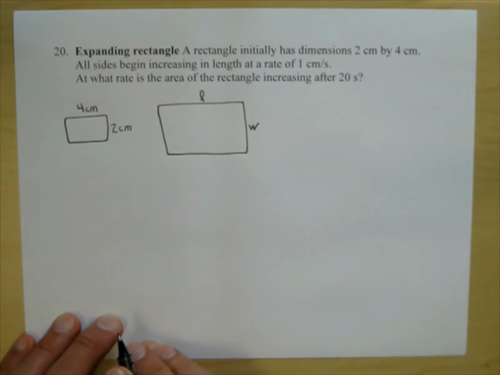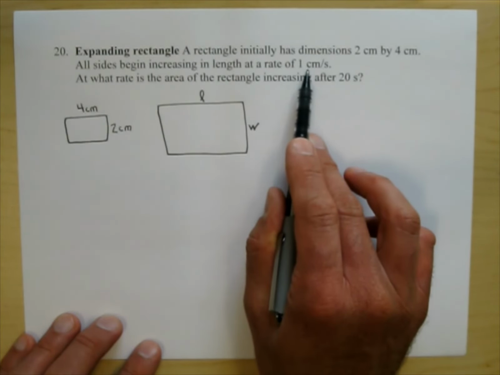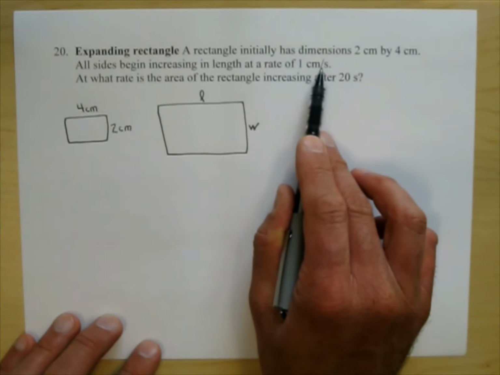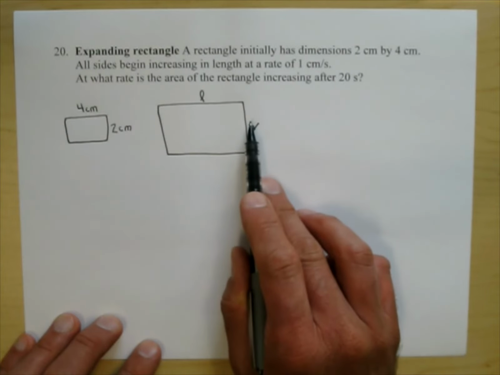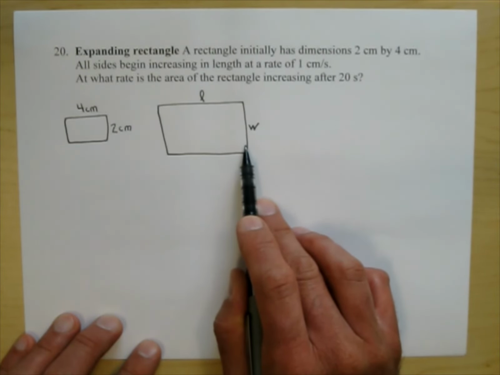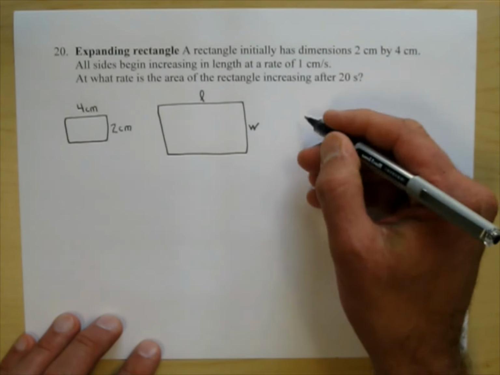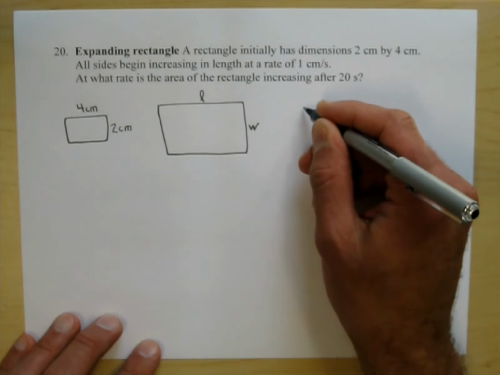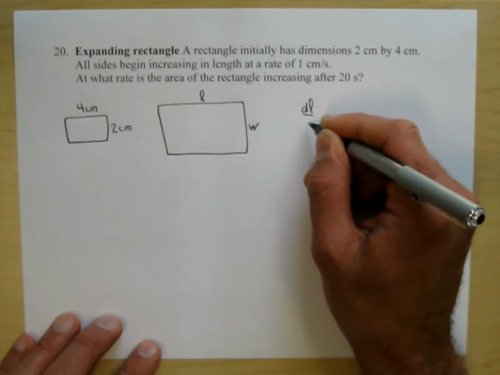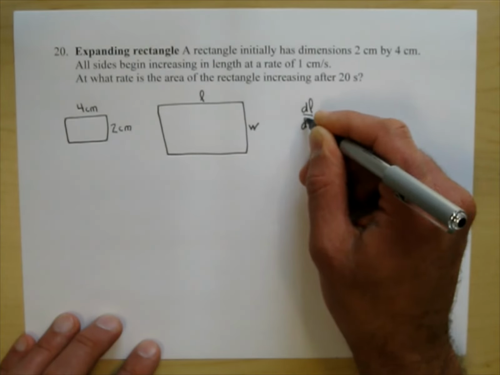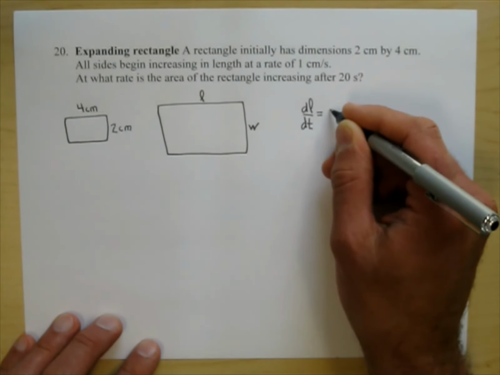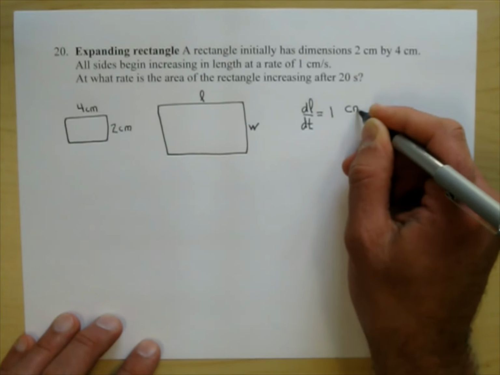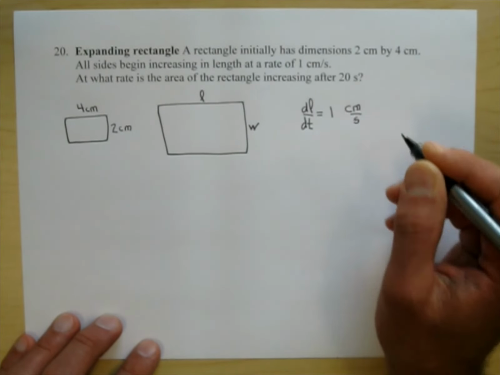So the width is increasing at 1 centimeter per second, and so is the length. So we better just put all these guys up. So dl dt is 1 centimeter per second.